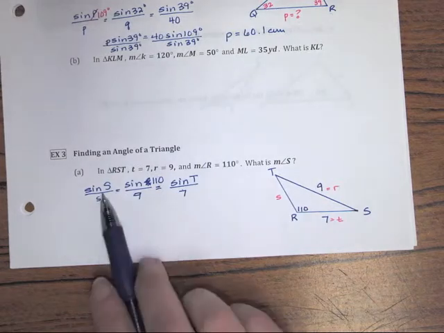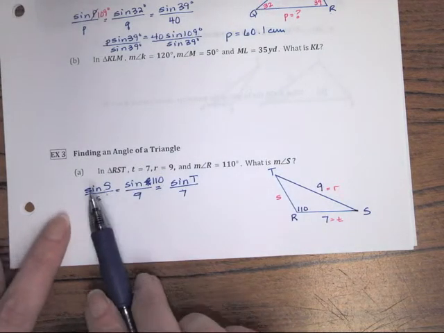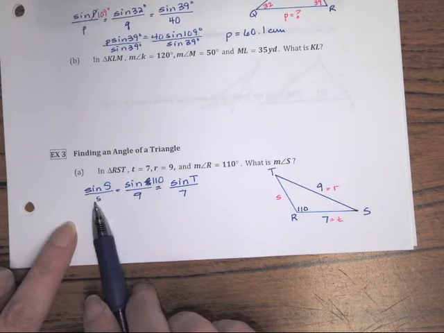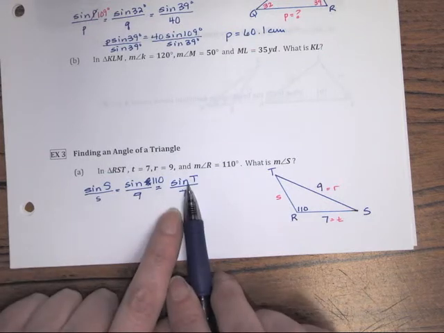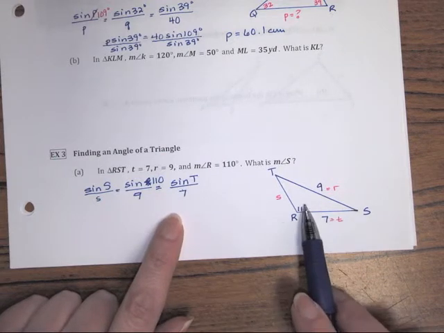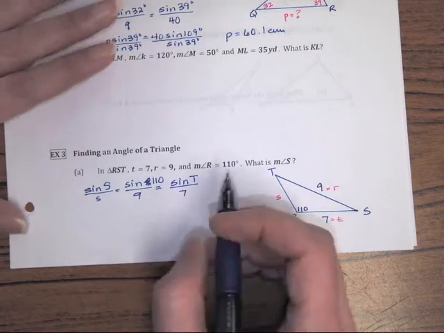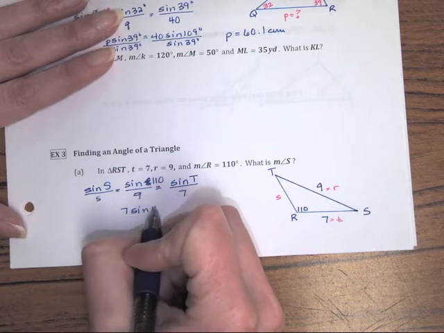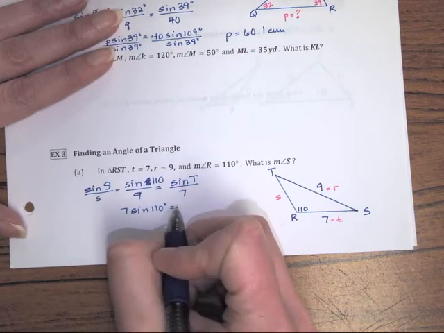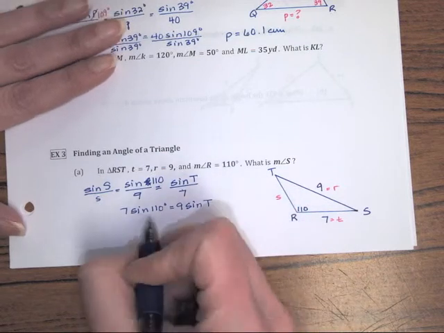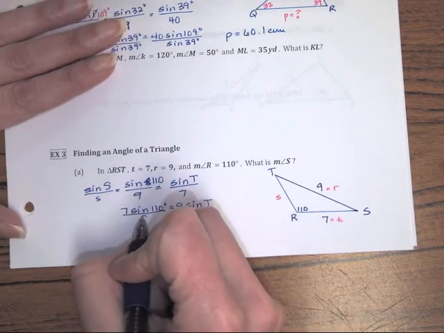Okay. I cannot go right away to sine S because I know neither of these. But you know what I can figure out is T. And would you agree, if I can find t, I can find s by doing 180 minus r minus t, right? So let's do that cross multiply. So 7 sine 110 equals 9 sine t. Divide both sides by 9.